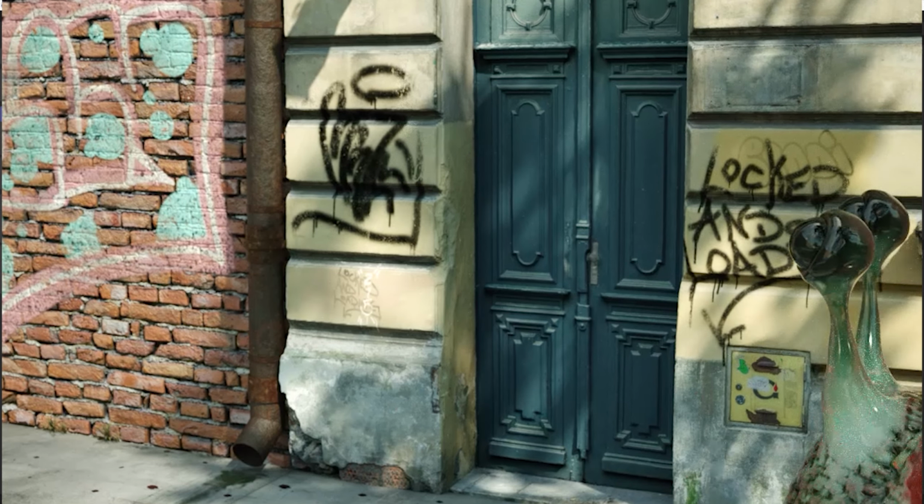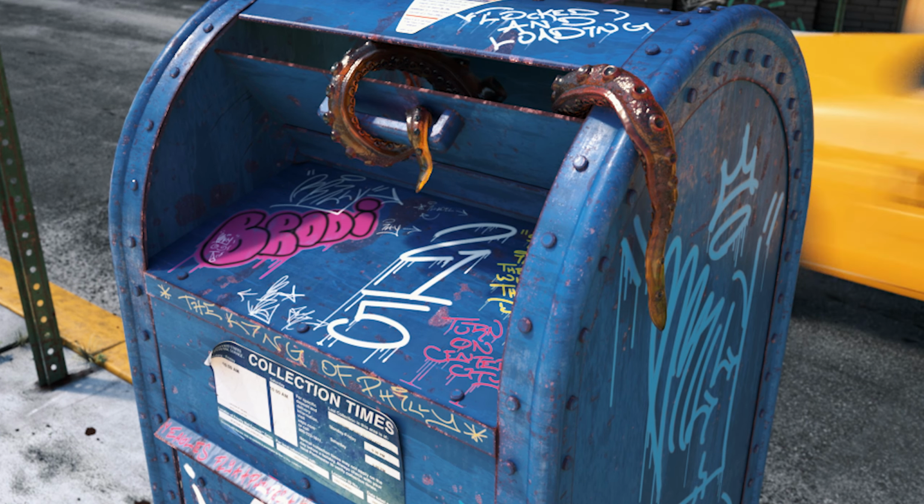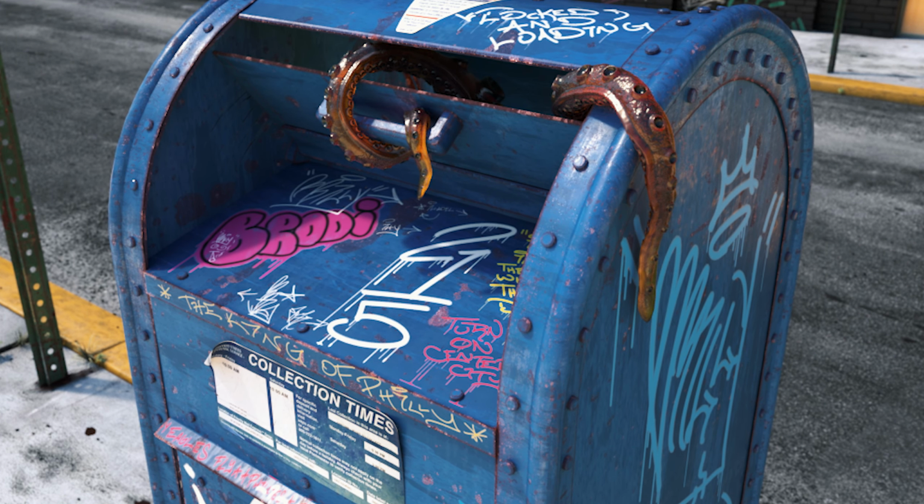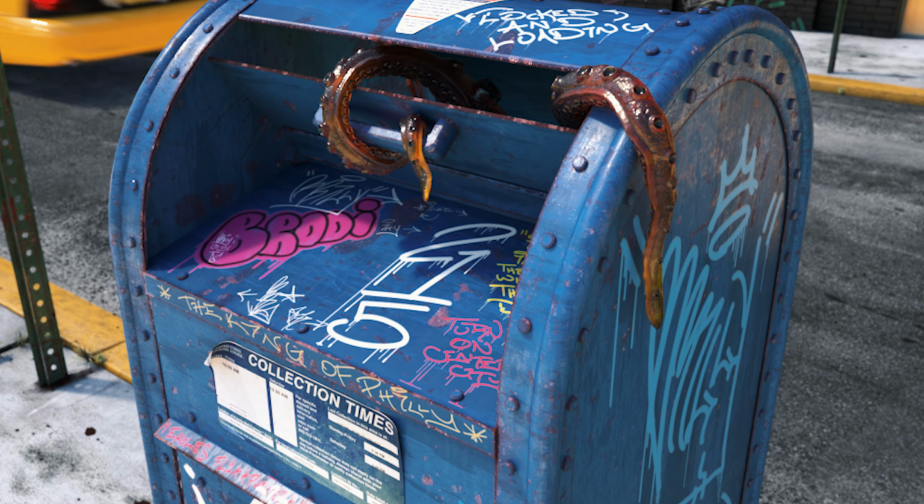Today I'm going to show you how to add graffiti to a brick wall, or really any kind of texture. And it doesn't just have to be graffiti, it could be any kind of painted surface or specifically textured surface that you want on an object. And we're going to do this without UV mapping.